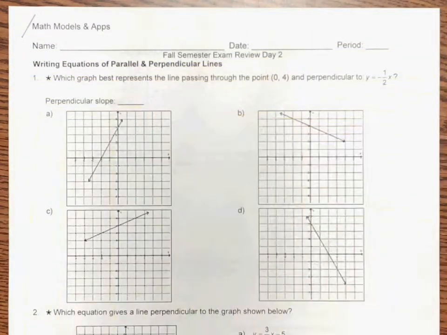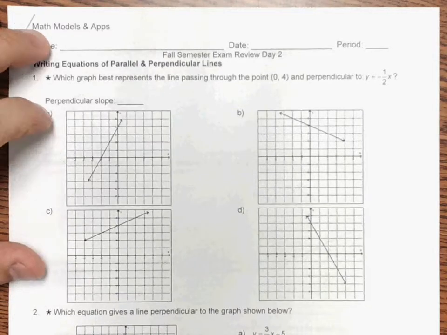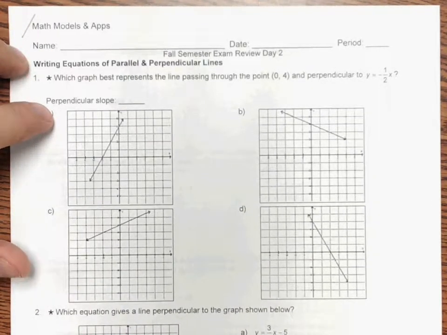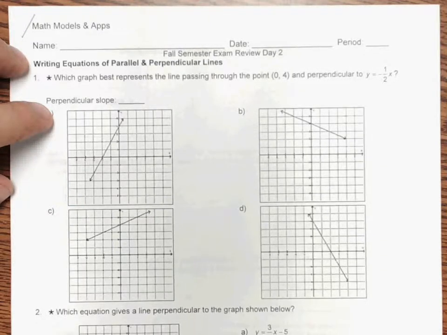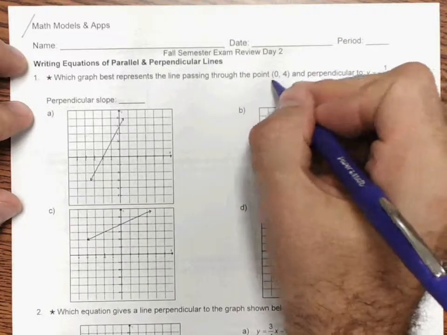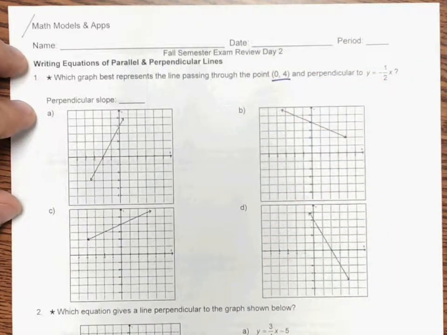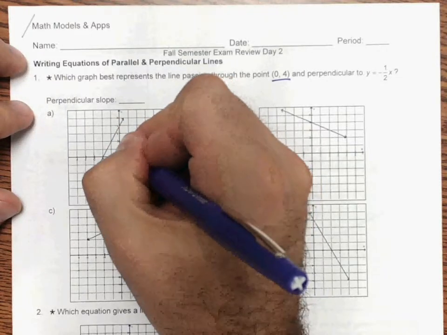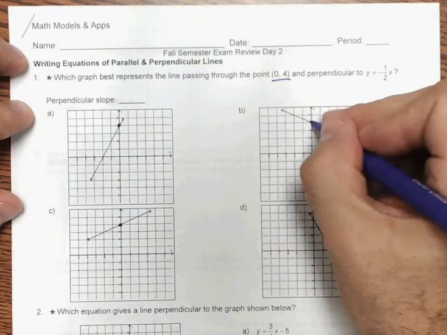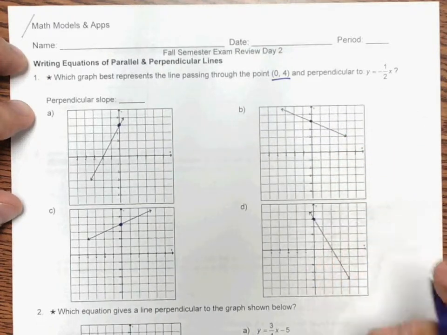Number 1 says, which graph best represents the line passing through the point (0,4) and perpendicular to y equals negative 1/2 x? Well, first thing we want to do, just to eliminate some answer choices if possible, is to look for the point (0,4) and make sure it's on all 4 of these lines. Well, it is: 1, 2, 3, (0,4), (0,4), (0,4), (0,4).